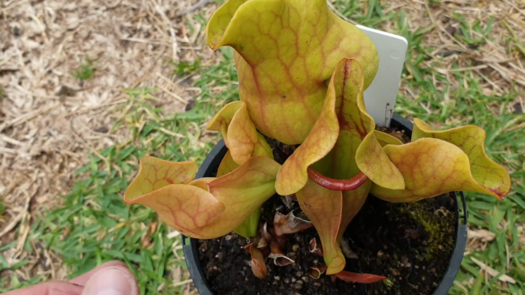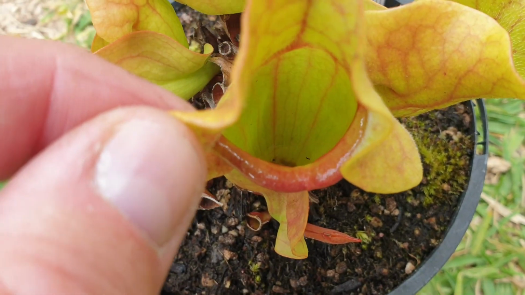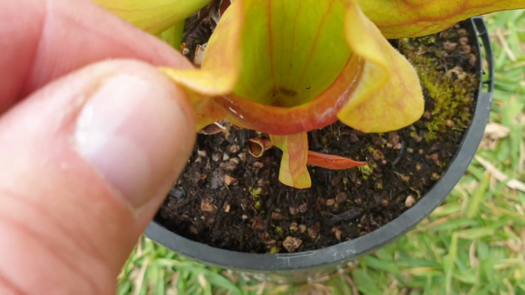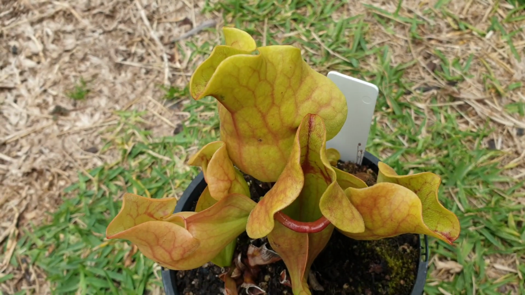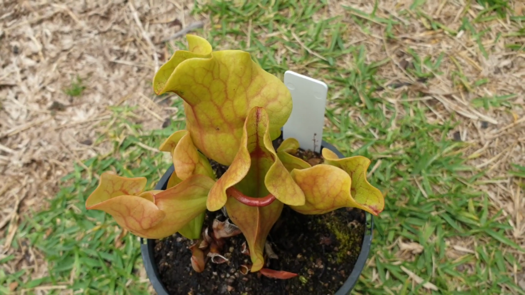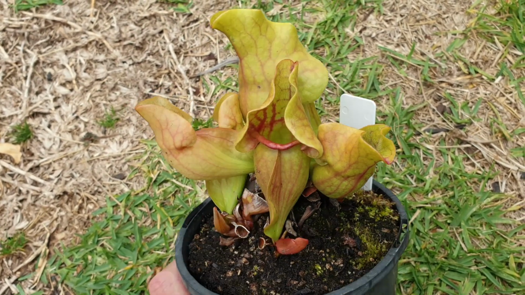And the great thing about these plants is you can have a good look inside to see what they've caught. A few insects in there, but being low-lying as well, I'm sure they catch their fair share of mosquitoes. But a very, very beautiful species indeed.